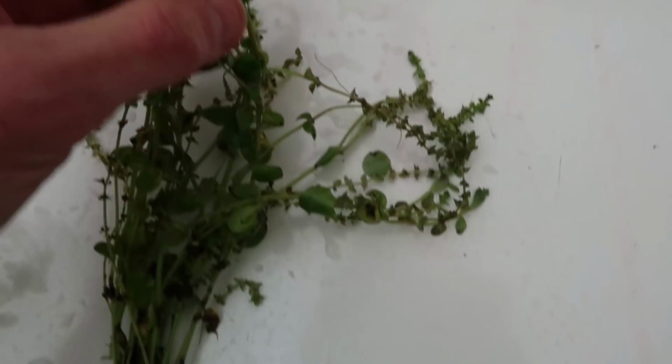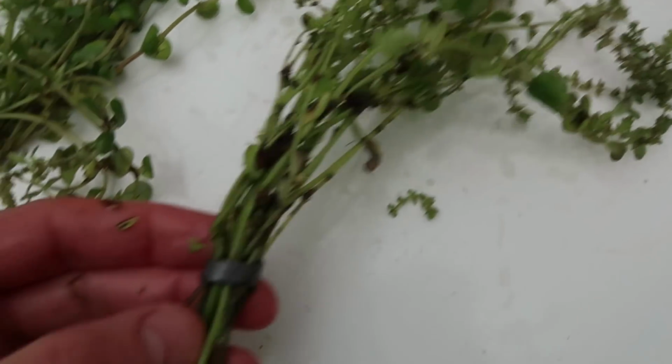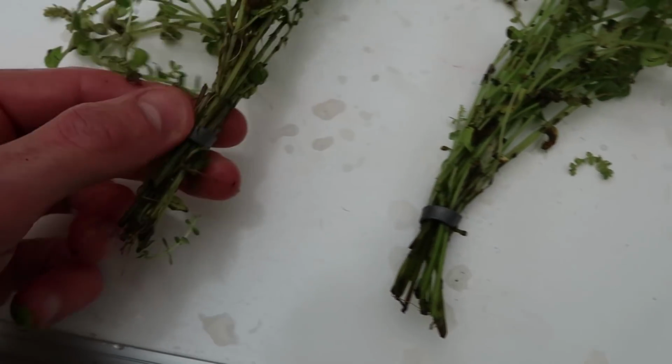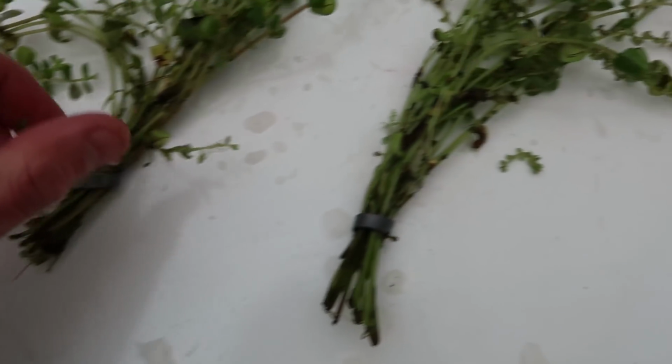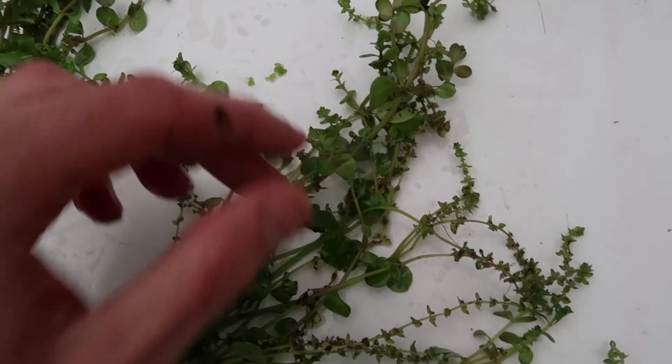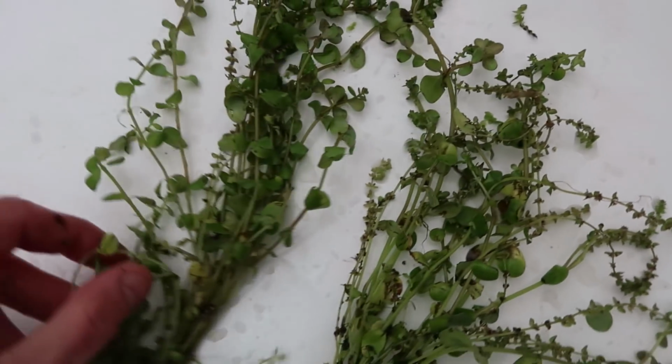Like, you might even see some flowers on here. Clearly not converting. An example of Rotala grown entirely above water and then hacked versus the other stuff I just showed you. Night and day.